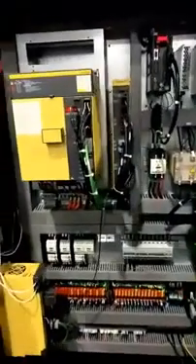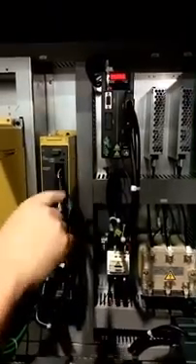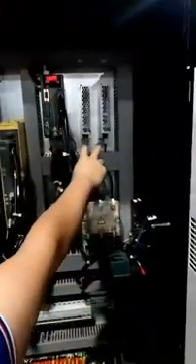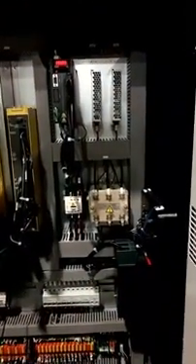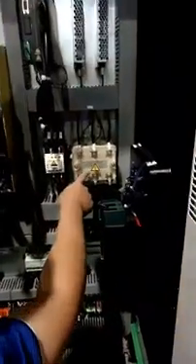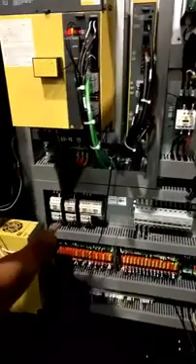Normally, from the inside of the cabinet, we can see the main drive of the Fanuc and the I/O link ladder, and the servo driver for the tire injection. This is for tire injection. And here, these two are 24 voltage power supply. And here is the Fanuc standard reactor and the power, low voltage and the switcher.